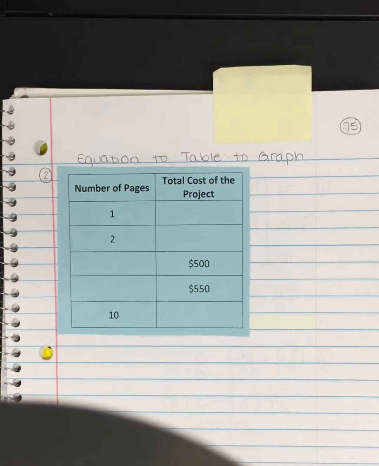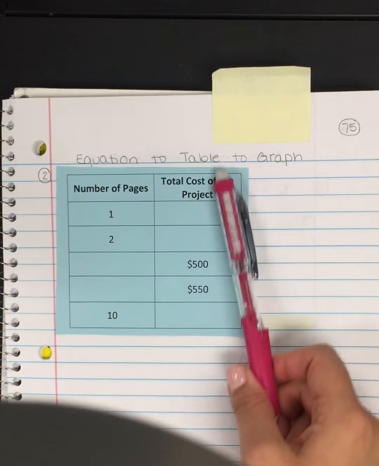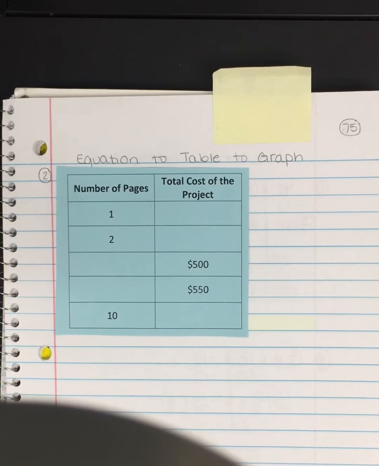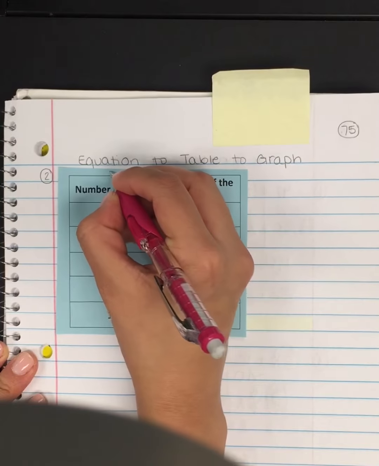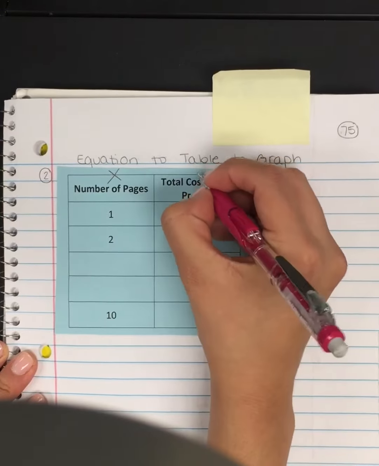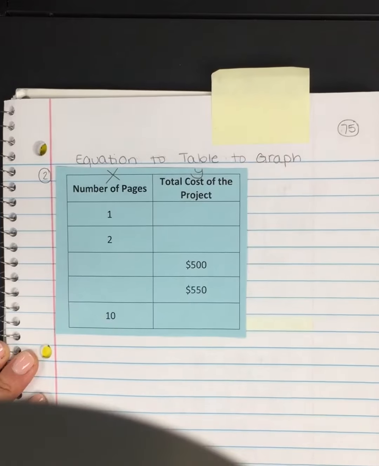So think about what you know about the values in the table. We have number of pages on the left and total cost of the project on the right. Which one is the X and which one is the Y? The X is always on the left. It's kind of like the order of the alphabet. So X is always on the left, and then this side is going to be the Y.